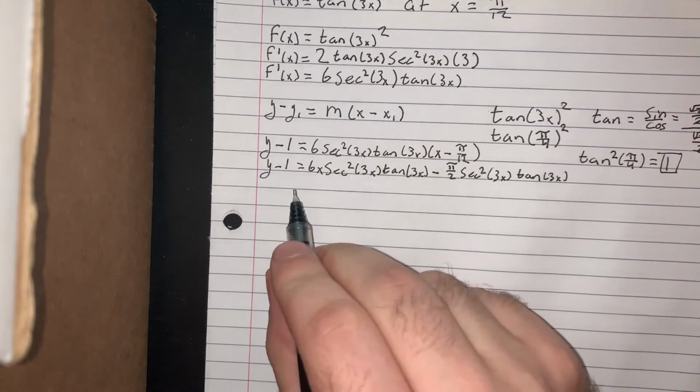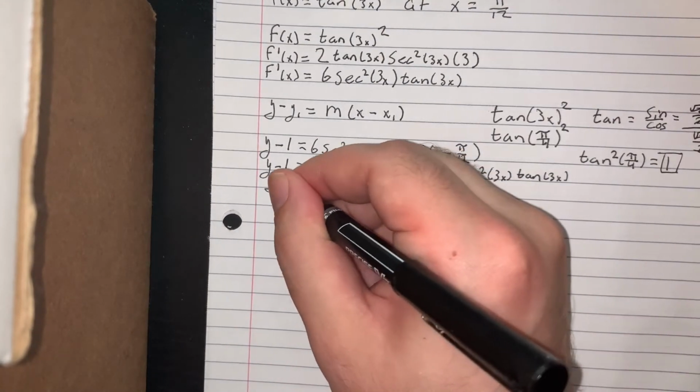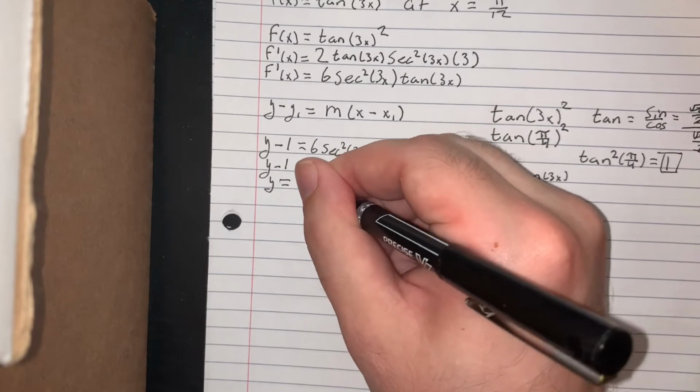Okay, and then now we're just going to move that 1 over. Unfortunately, this is a very ugly equation.